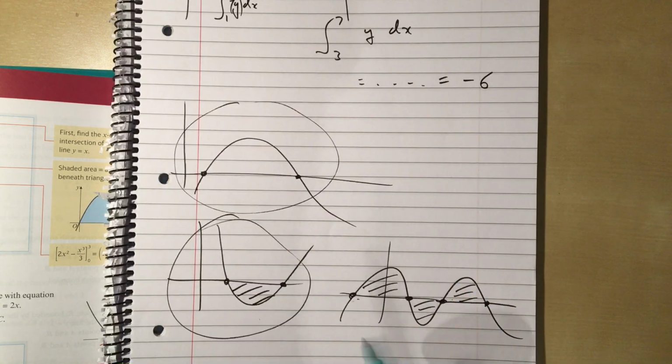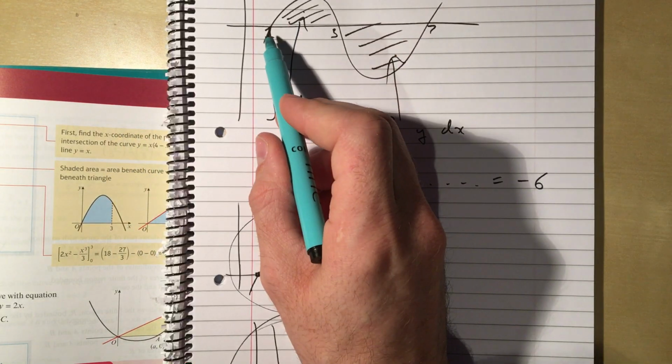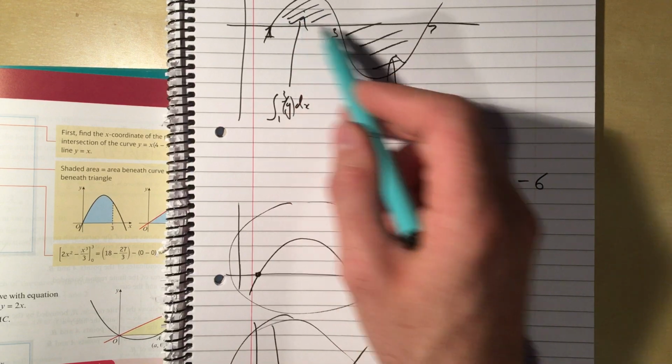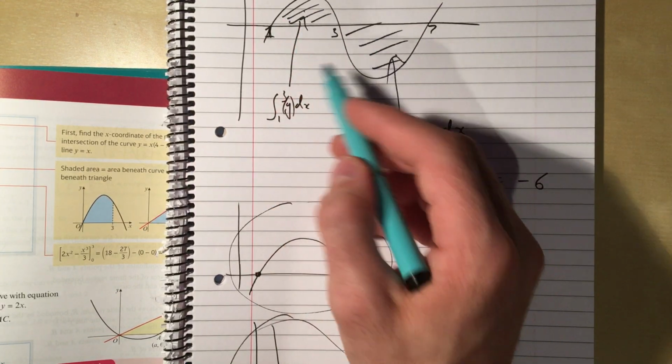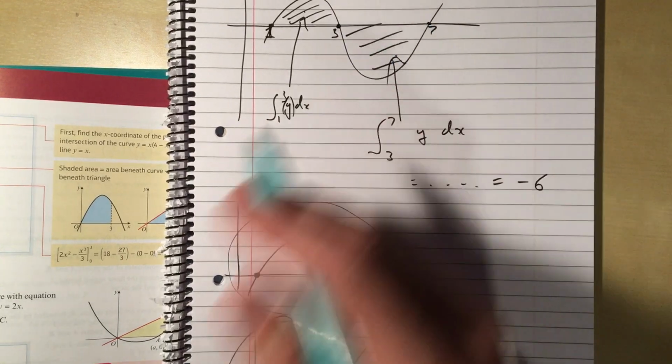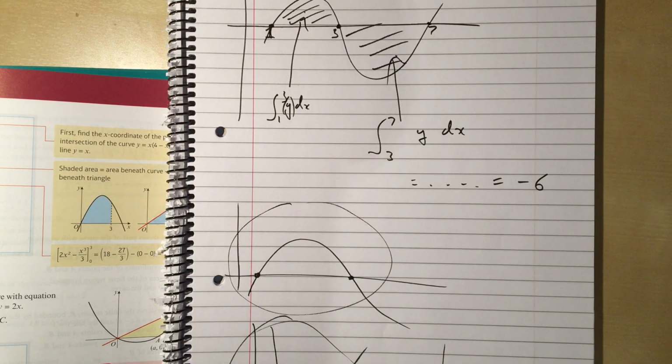When you're checking the answer on a calculator, make sure you're taking account of this thing. For this one for example, if I integrated from 1 to 7, then I'd have a positive area here and a negative area here, and those two would slightly cancel each other out. So you need to make sure you do the two integrals separately. But your calculators will help you an awful lot, okay?